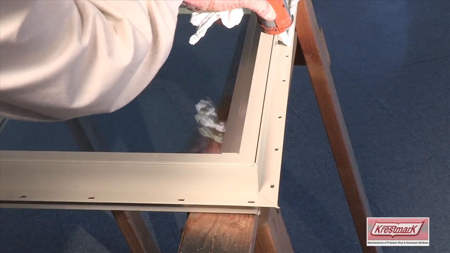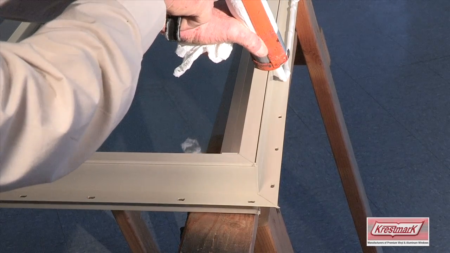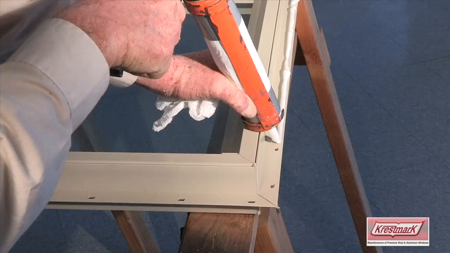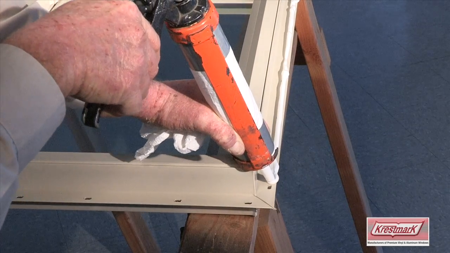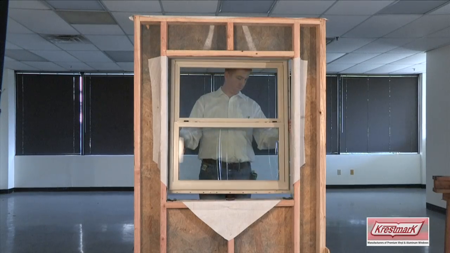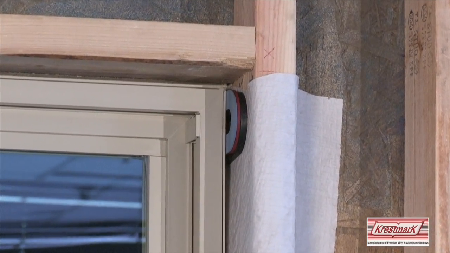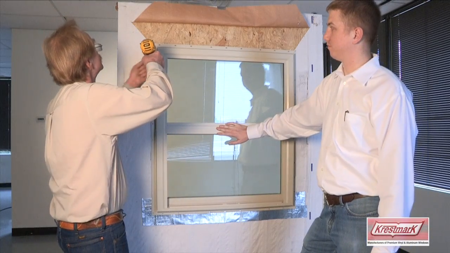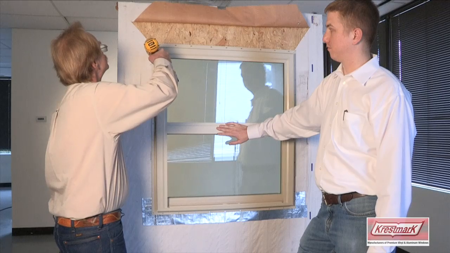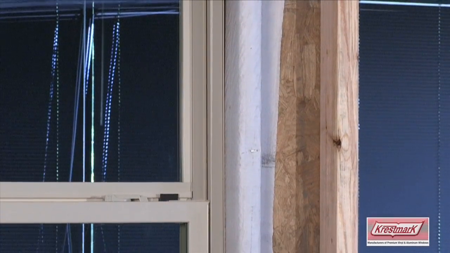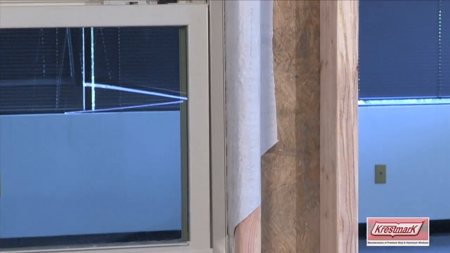Apply a 3/8 inch bead of silicone caulk around the interior surface of the nailing fin, covering the nail holes. Set the window on the shims and adjust the side clearance to be equal on both sides. Tack one upper corner of the fin to keep the window in place. Readjust side clearance if necessary.